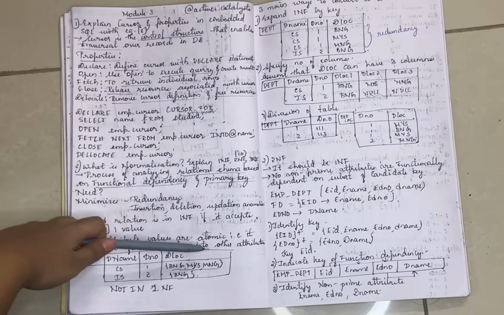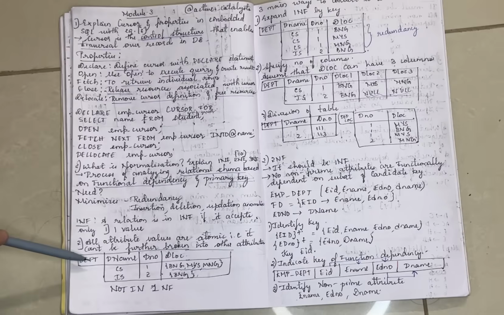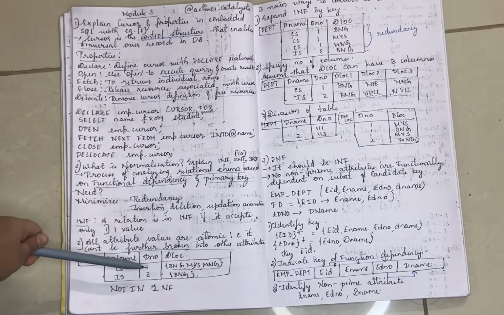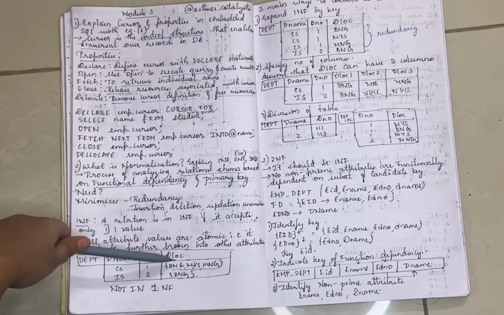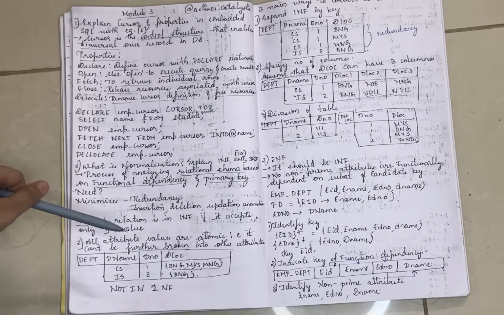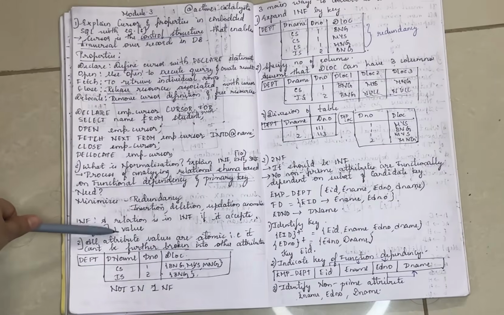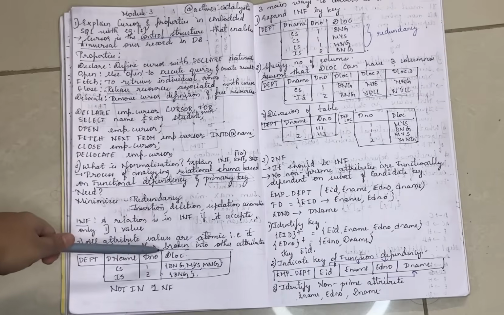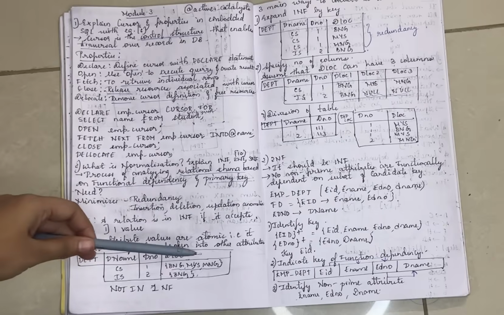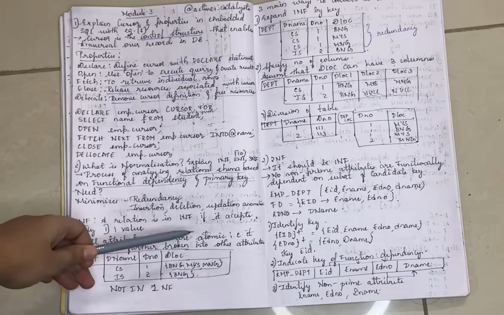Same thing. Now let us consider one example, like you can see D name, D number and D location columns. So I will say this is not in 1NF. Can you think why? Yes, you're right, because Bangalore is here, Mysore is here, Mangalore is here. According to our rules, it should accept how many values? One value. But here it has accepted 3 values. Now you want to convert this to 1NF.